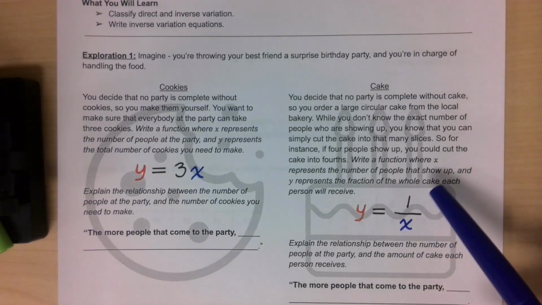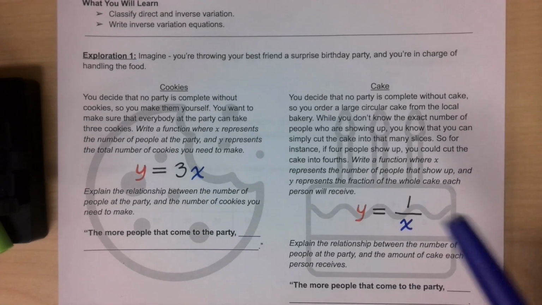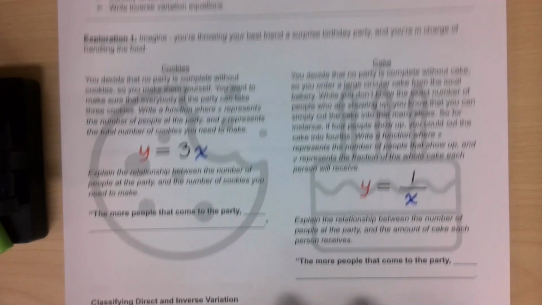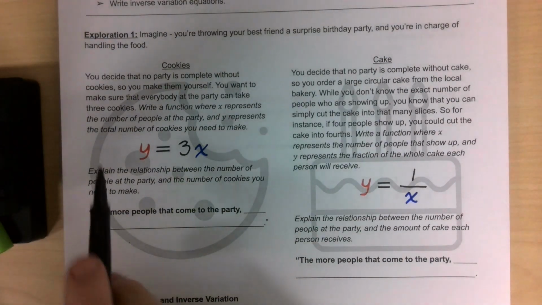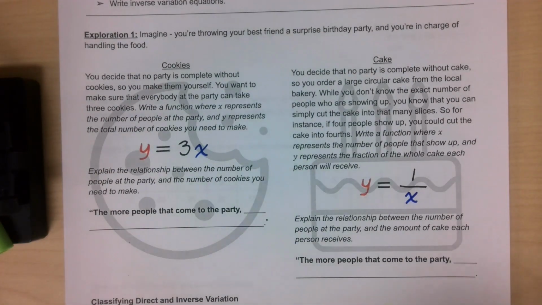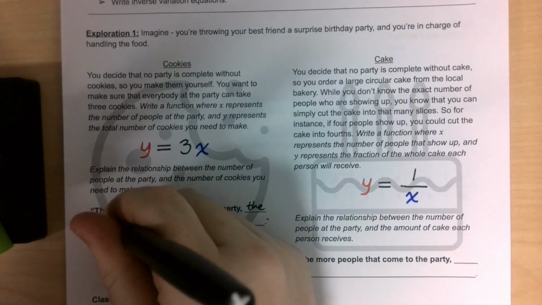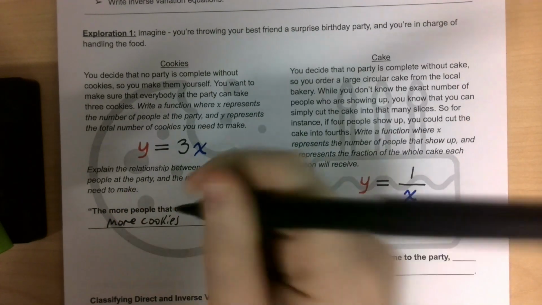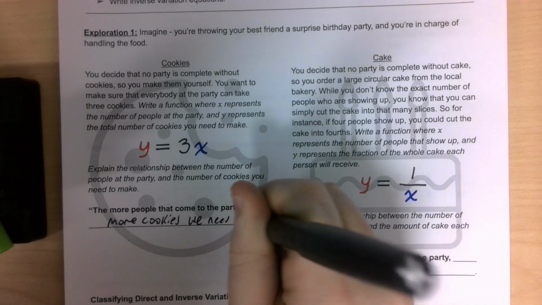I mean, think about it. 1 cake divided by 3 people is 1/3. You get 1/3 of a cake each. 1 cake divided by 20 people, you get 1/20th of a cake each. So, as we explain these two, we can in words write this out. For cookies, the more people that come to the party, we could say, the more cookies we need to make.